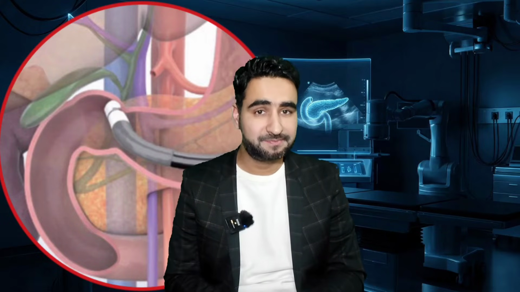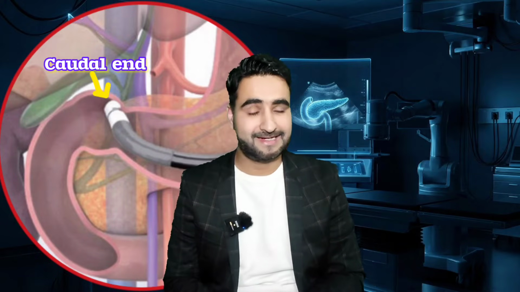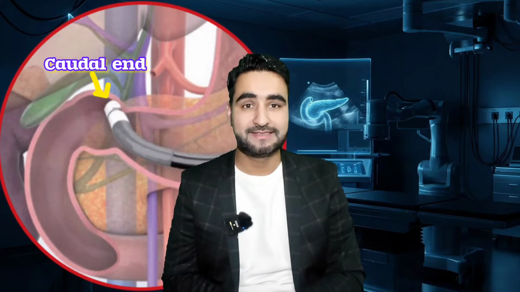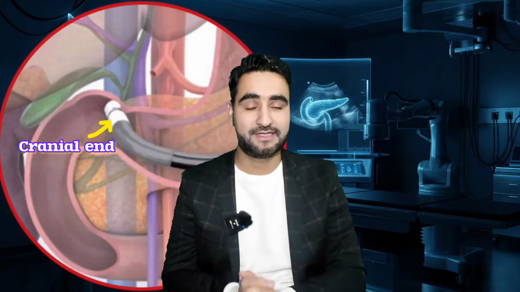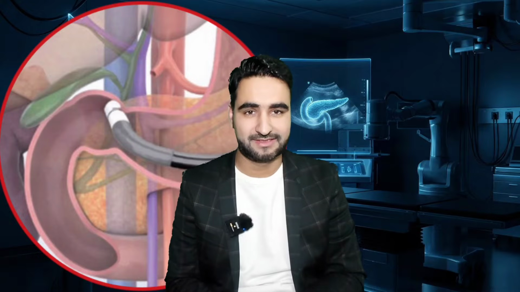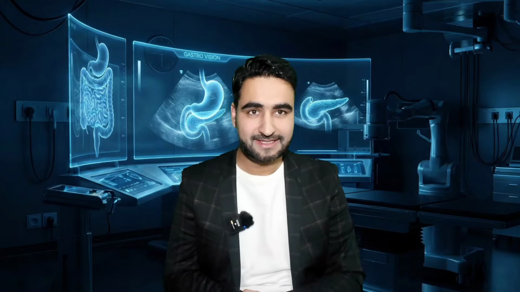Now, pay very close attention to what I am about to tell you, because this is the key that unlocks everything. At the duodenal bulb station, your transducer is essentially upside down compared to the GE junction station. Let me repeat that, upside down. What does this mean? The caudal end, that is the tail end of the transducer, is now superior, that's pointing upward. The cranial end of the transducer is now inferior, that's pointing downward. This is the complete opposite of what you have learned at the GE junction.